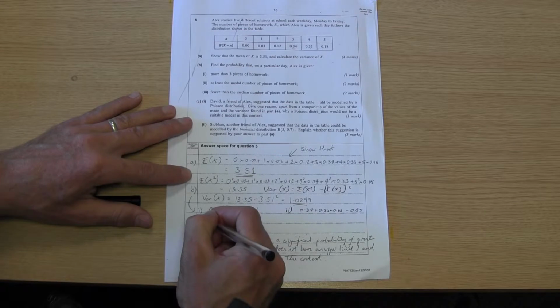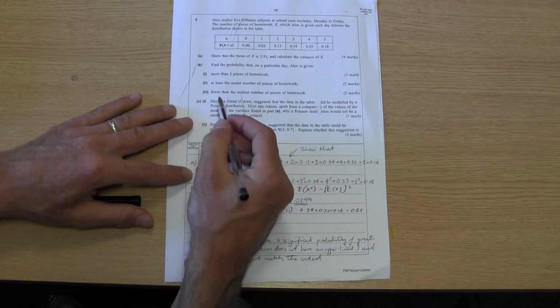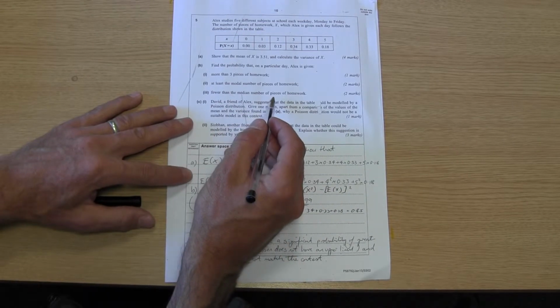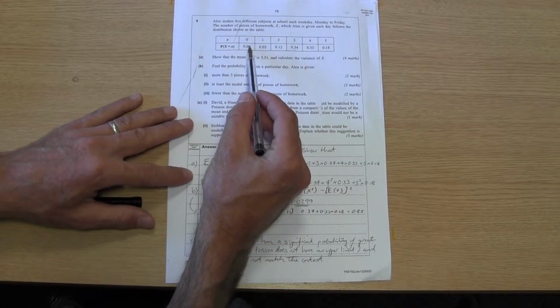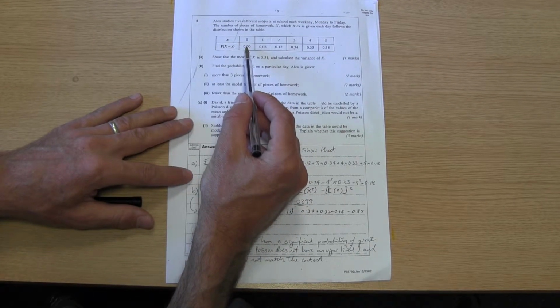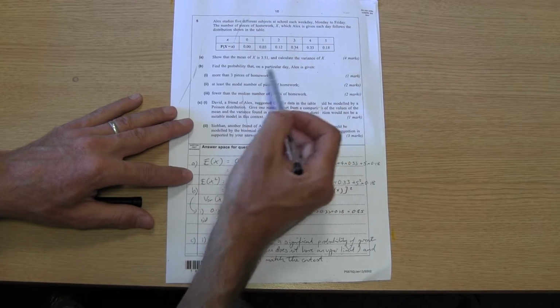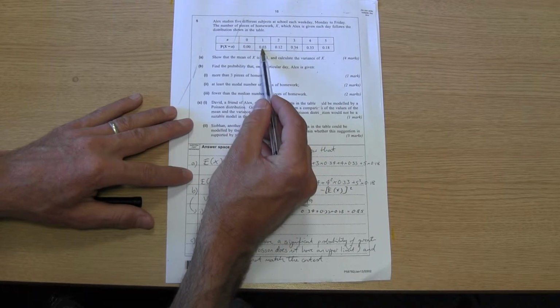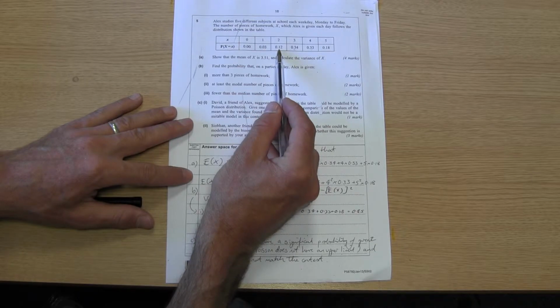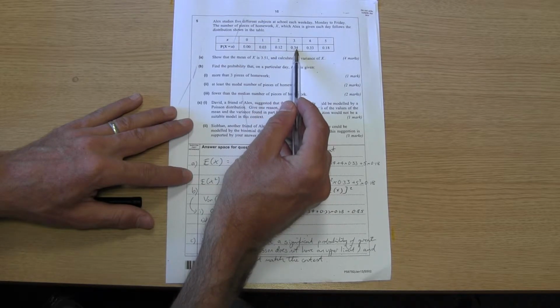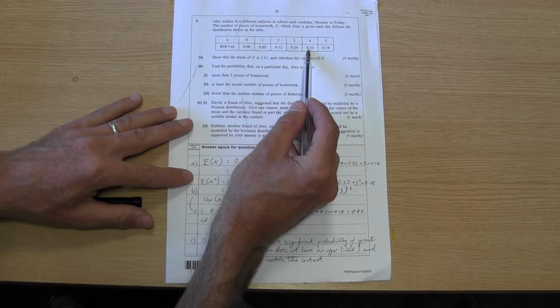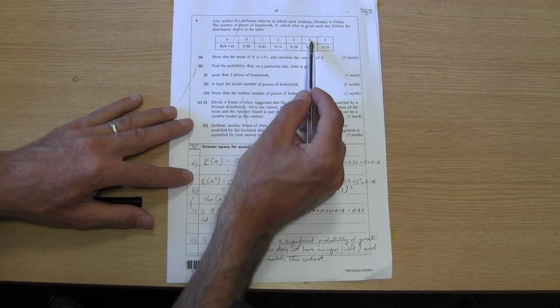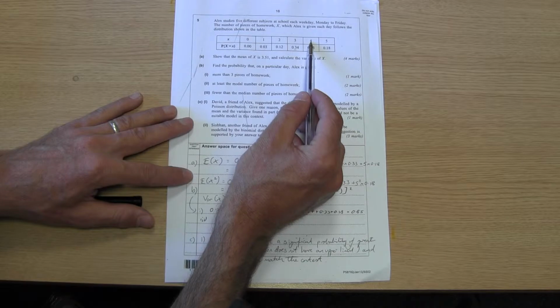The final part here, part 3, says fewer than the median number of pieces of homework. The median would be the value which is at 0.5 through my distribution. Up to this point, I'm 0.03 through the distribution, 0.15, 0.49. So my median value is just going to squeak into this category here, which is 4 pieces of home learning.